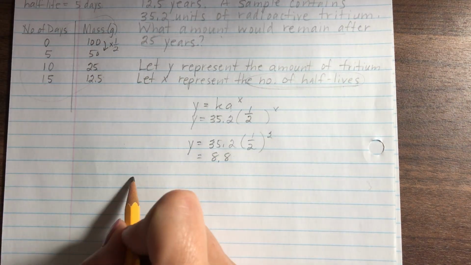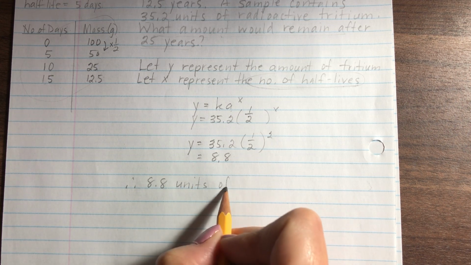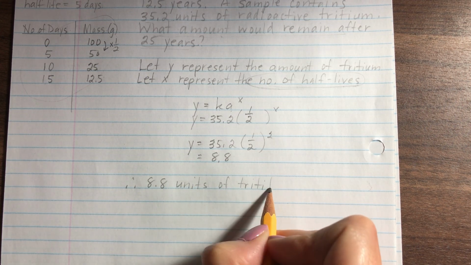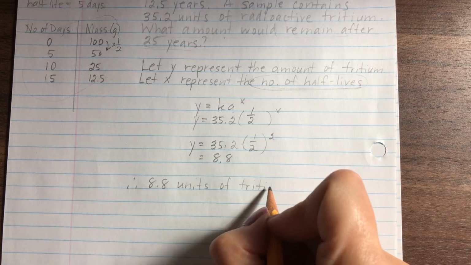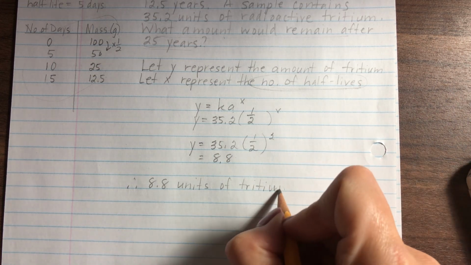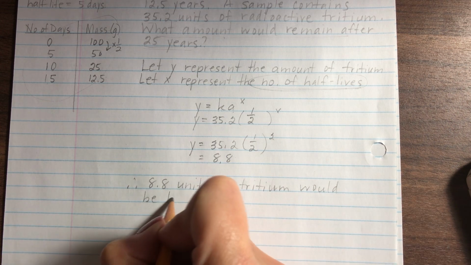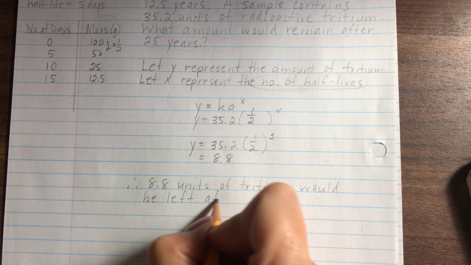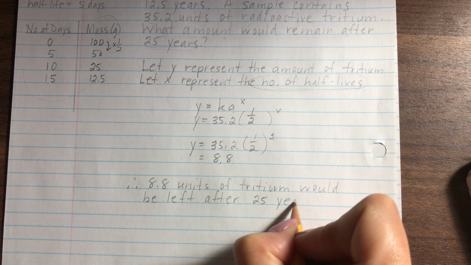Okay, therefore, 8.8 units of tritium would be left after 25 years.